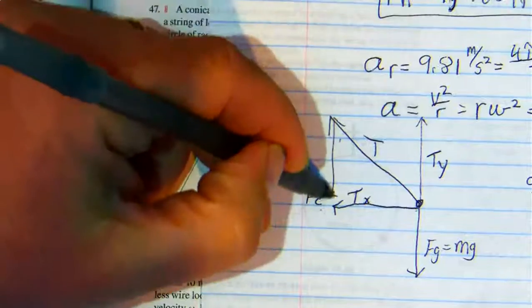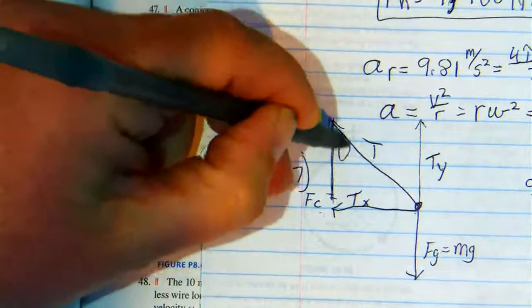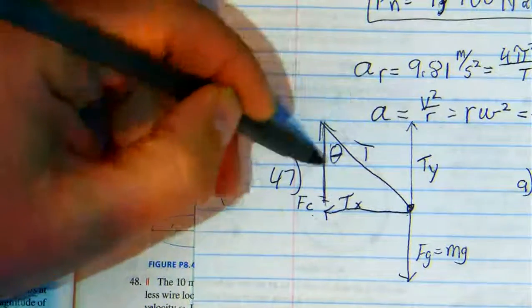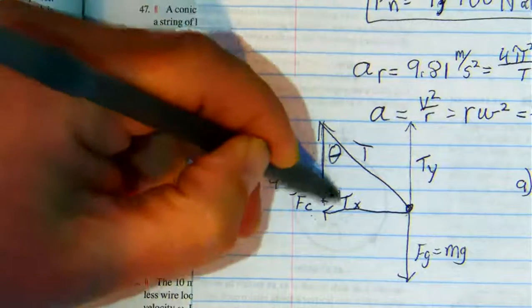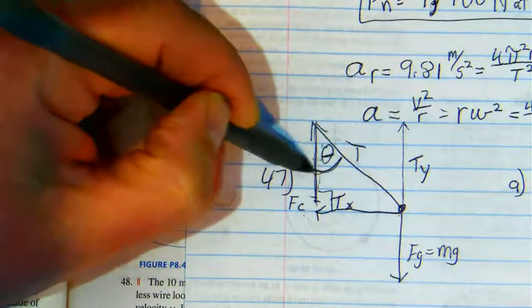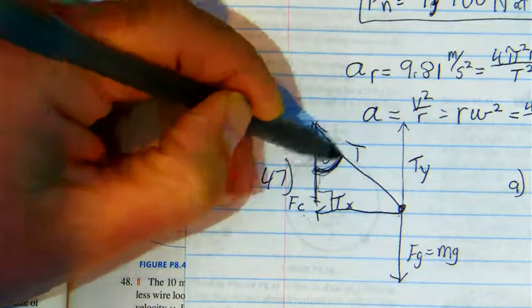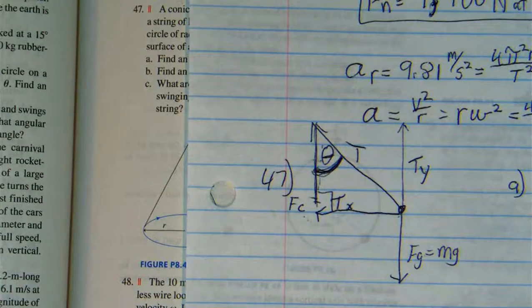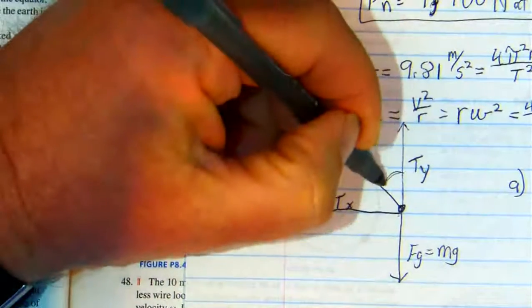One of the characteristics of a conical pendulum is we tend to express the angle that the string makes with the vertical. So as we create a right triangle for this problem, theta is the angle of the string relative to the vertical.